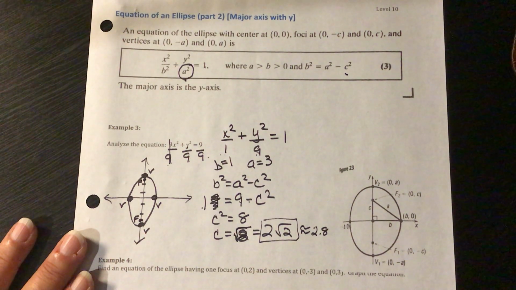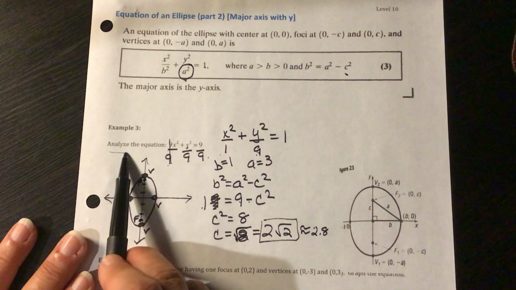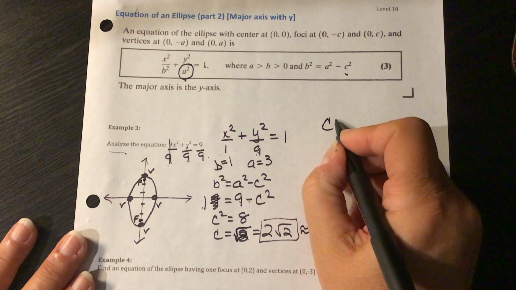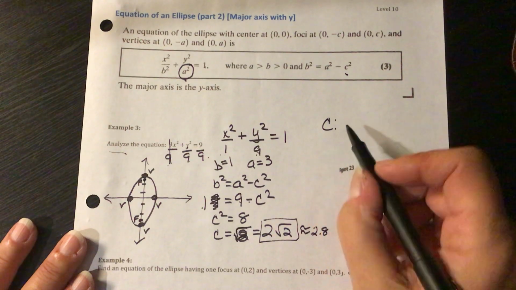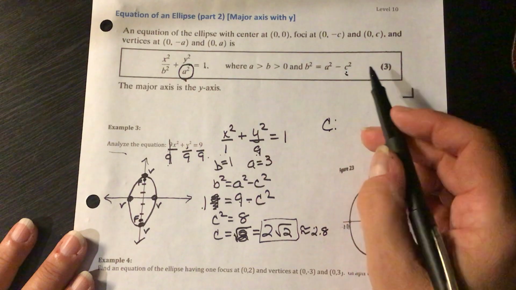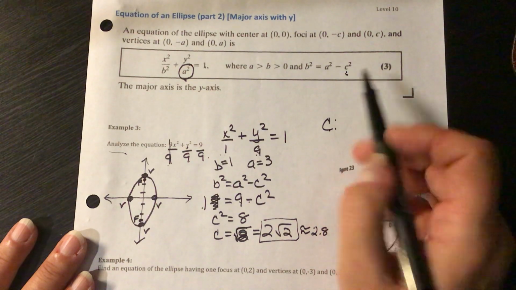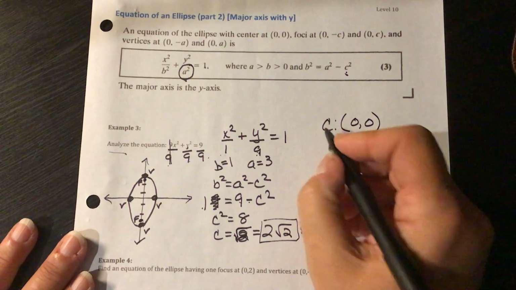When I analyze the equation, again, we're looking for specific things, like my center, which is kind of confusing. We use a c for center, but we also use a c for the distance for the foci. But our center is at 0, 0.